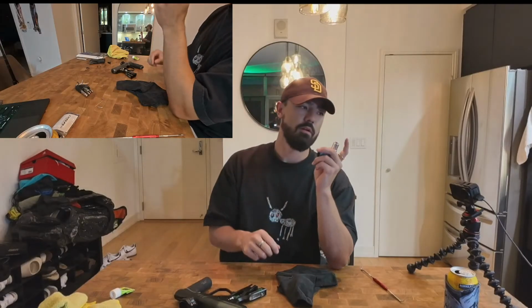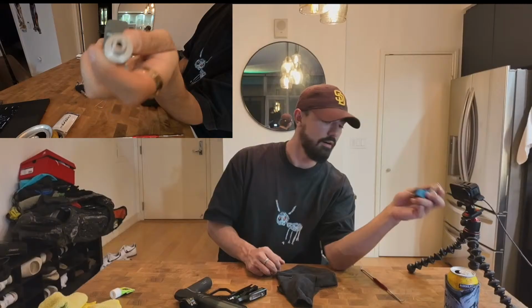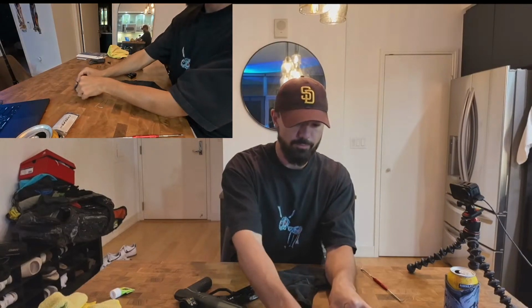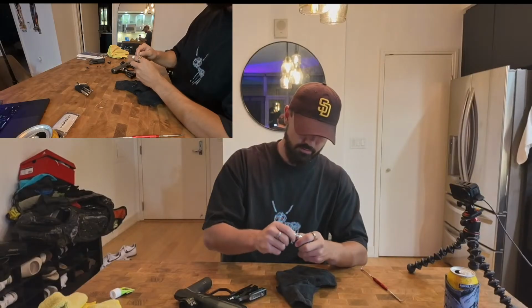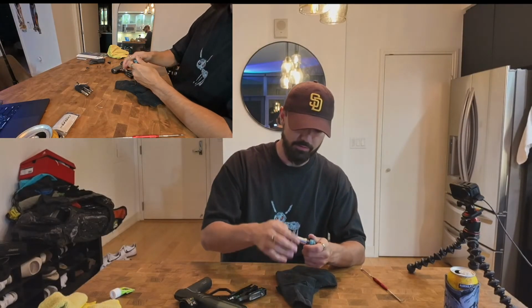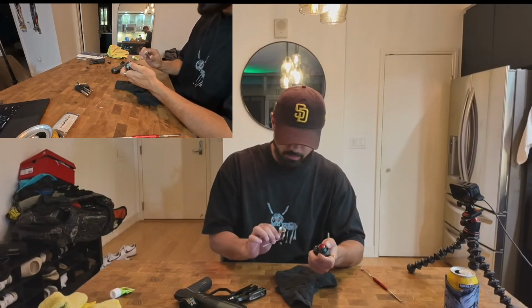Oh, I found a clue. We got an Allen key right there. Let's see what that does. Too small. Okay. Boom. Oh wow. That was a lot easier than twisting it with my hand. We're getting somewhere.